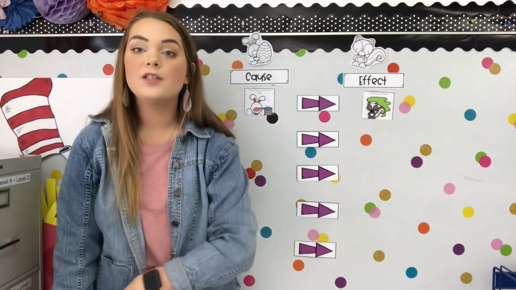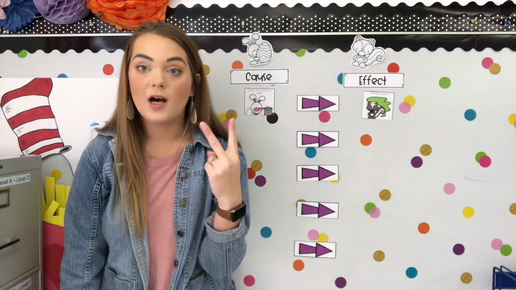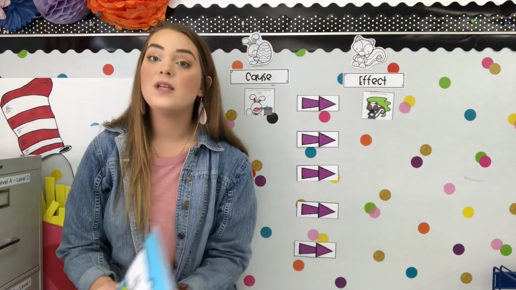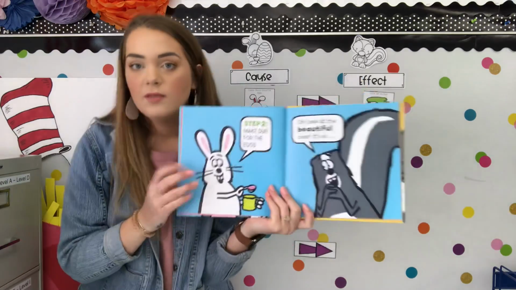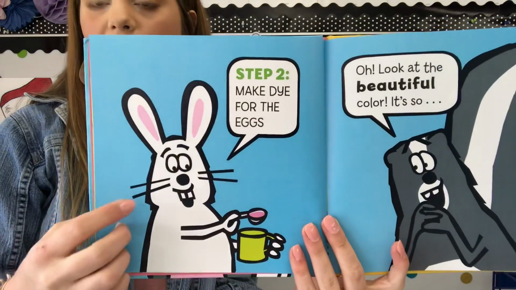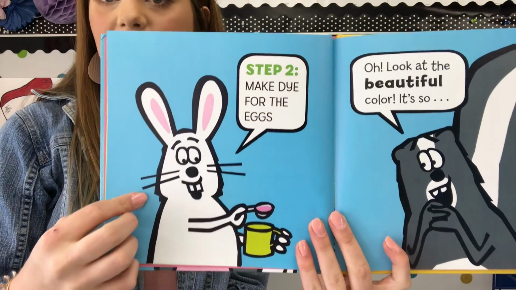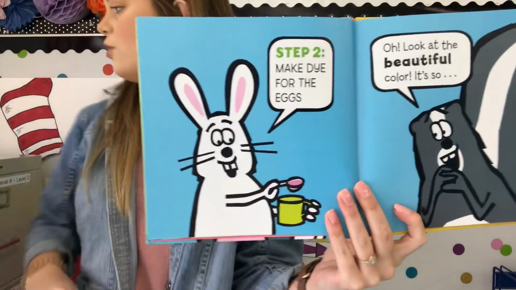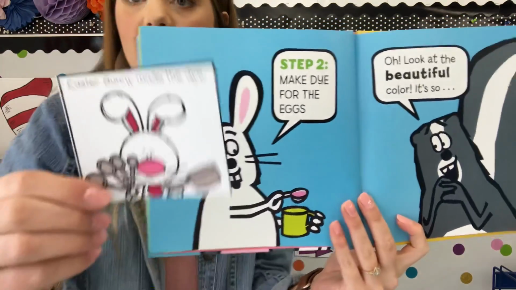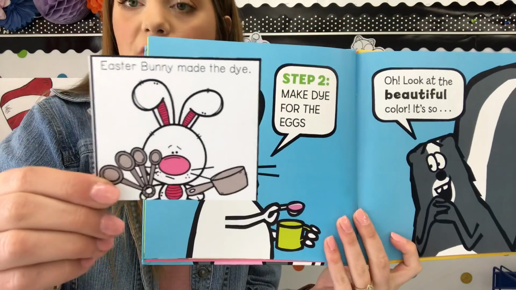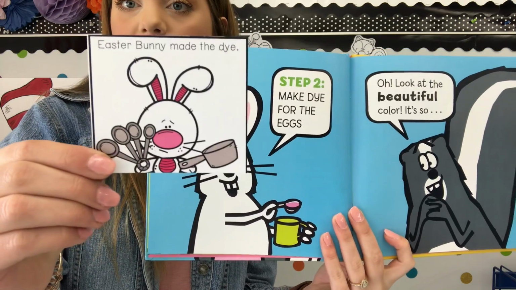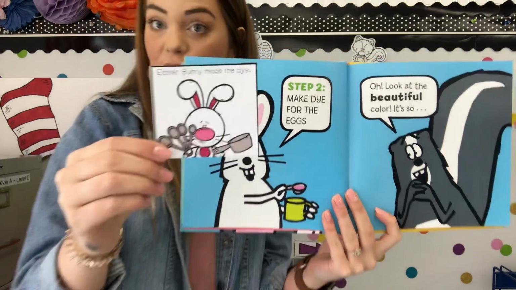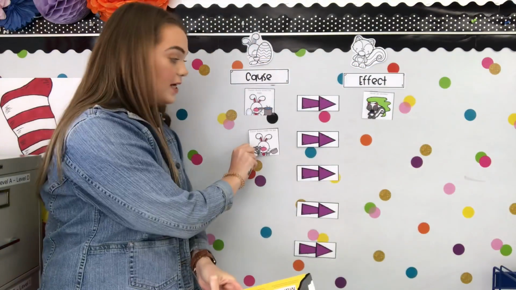So now we're gonna move on to the second cause. What did the Easter Bunny do next after he said, hey skunk, control yourself, you nasty? Our step 2 for our Easter Bunny is to make dye for the eggs. So you should have a picture with a pan and some measuring spoons, just like this. So he is going to make the dye. That's our cause. You're gonna glue it right here.